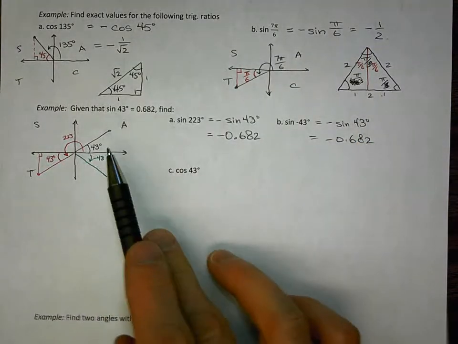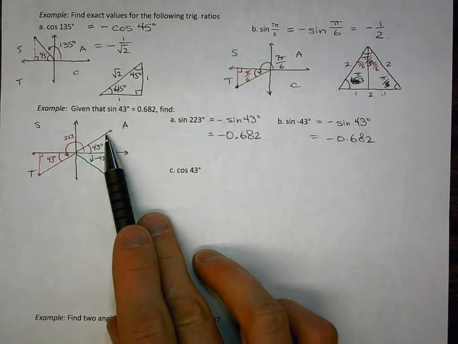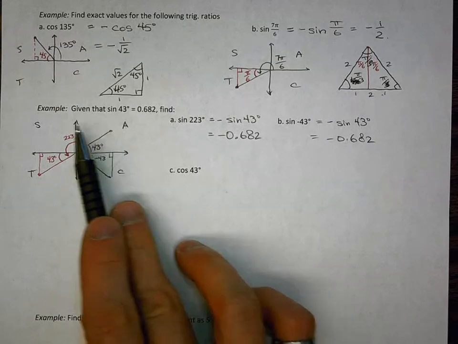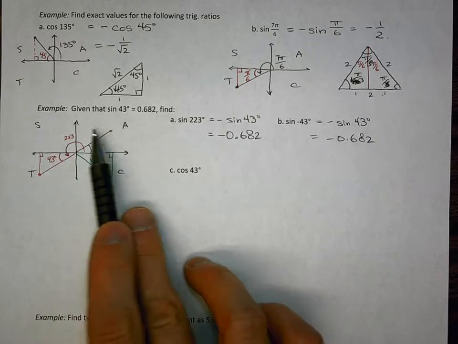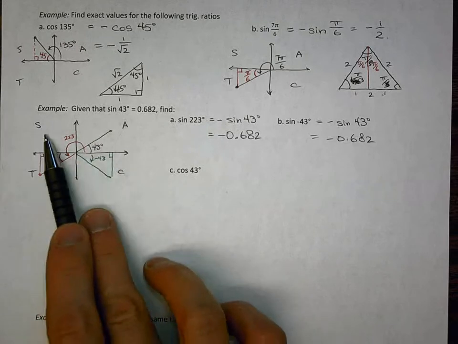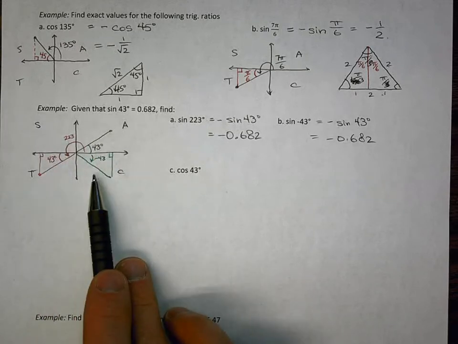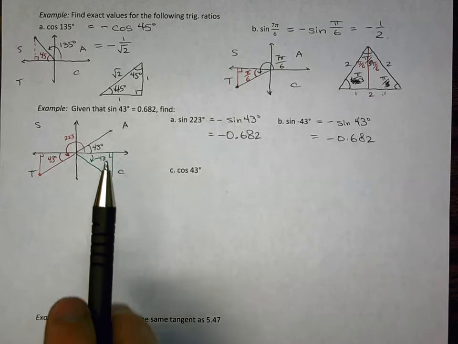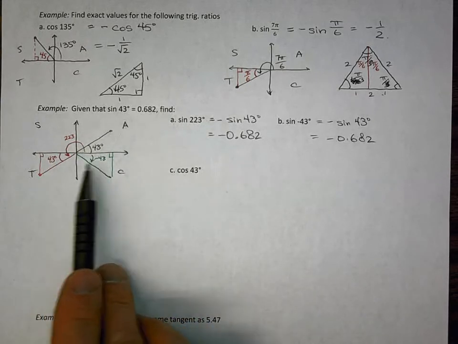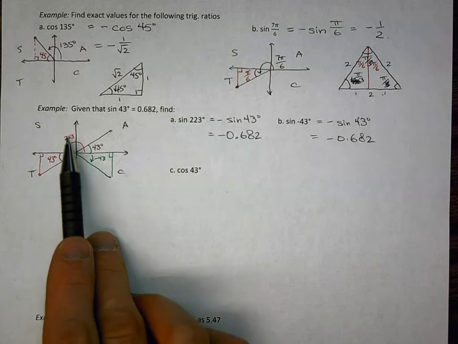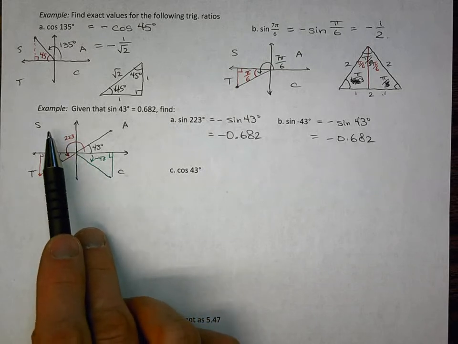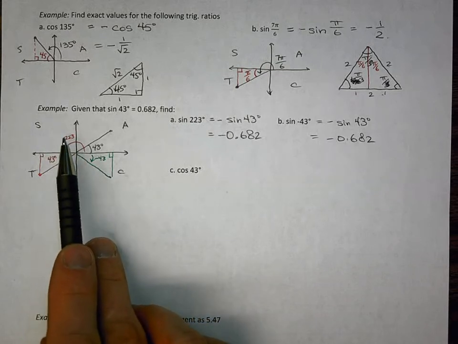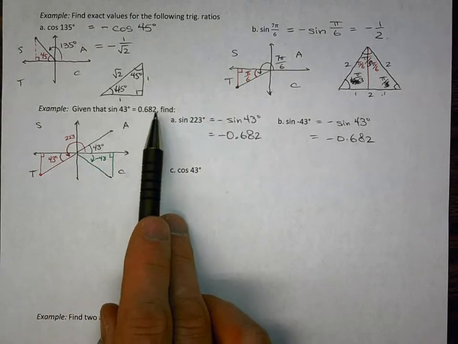You get a sense that if you imagine this 43 terminal arm being rotated around, each revolution you get 4 new angles that you can all figure out the trig ratio for. In this case, these two are negative, but if there's also an angle here, which is 180 minus 43, so 137, that would be the same as this.